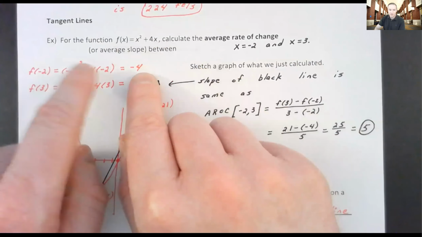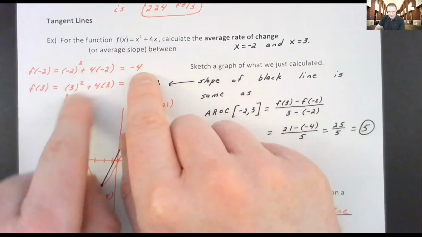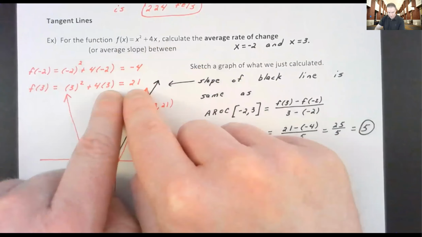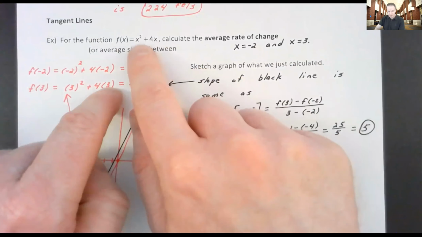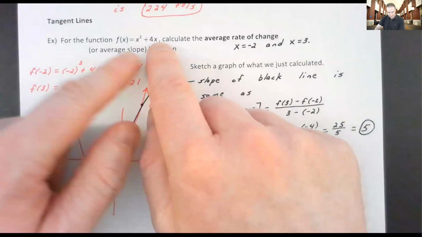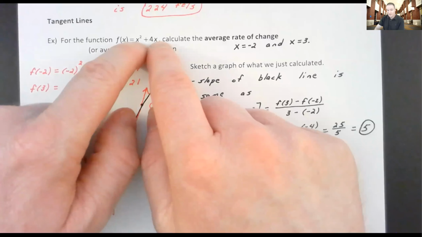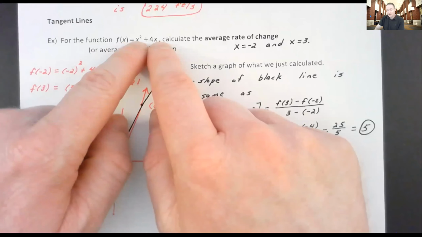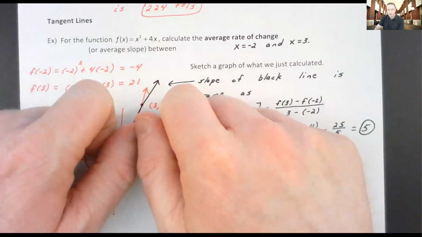That's going to be 4 minus 8 for -4. F of 3 is going to be 9 plus 12 for 21. Now, just looking at this parabola, you know it would factor to x times x plus 4. So it's going to have x-intercepts at -4 and 0.